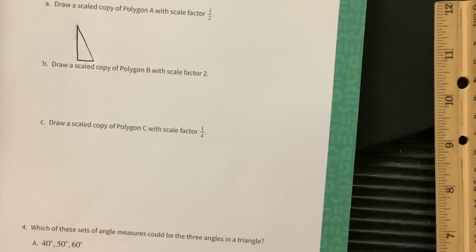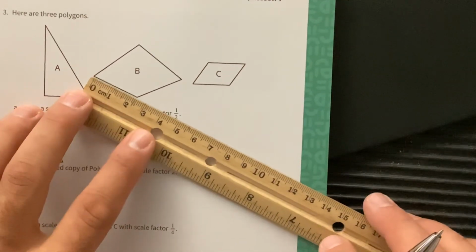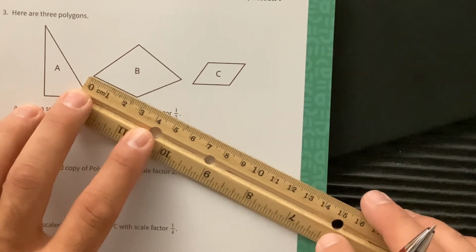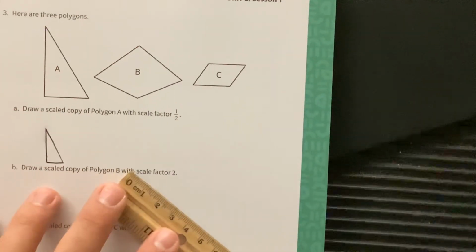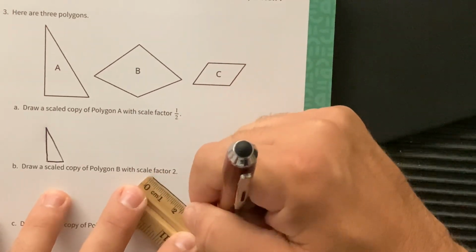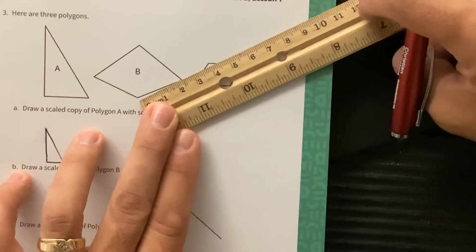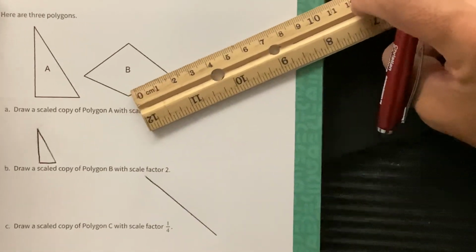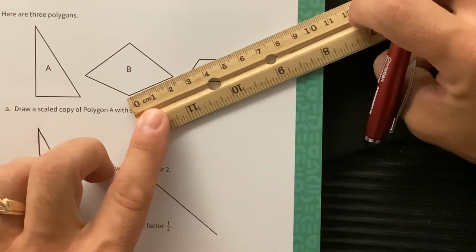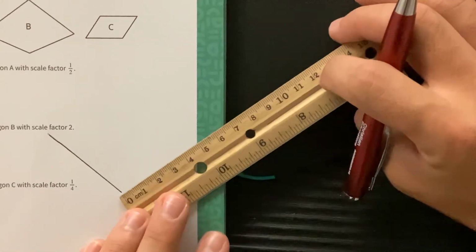Half as big. B, we're going to double. And we're going to try to match the angle the best we can. Looks like I got about 25 millimeters. So I need to go 50 if I'm going to make it double. This side is about, again, 24-ish. Double 24 would be about 48.